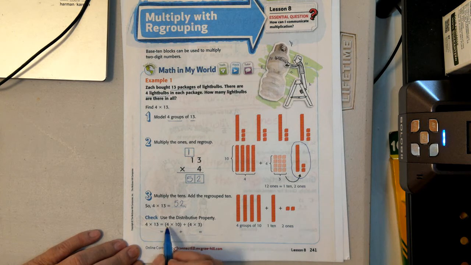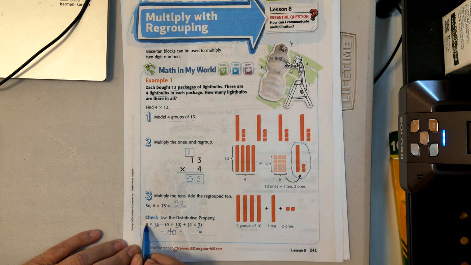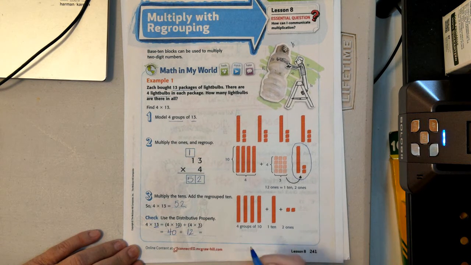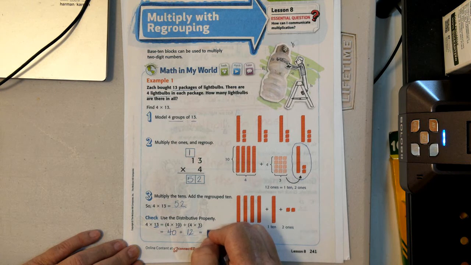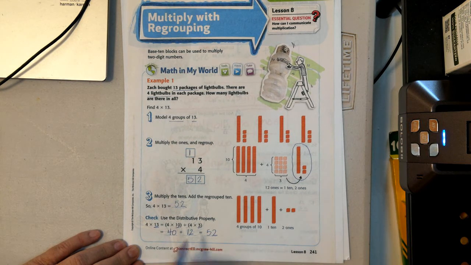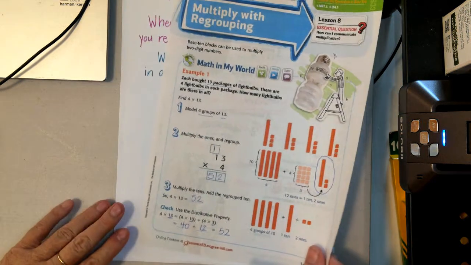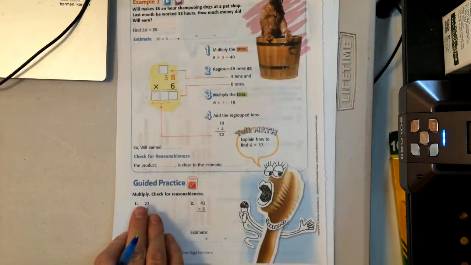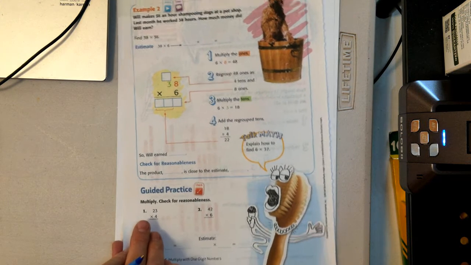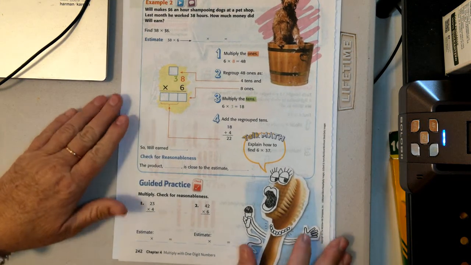All right, we're going to use the distributive property to check. Okay, we would break this 13 up here to have a 10 and a 3. Then I would go 4 times 10 is 40, and 4 times 3 is 12, and I would get 52 when I add those together. Okay, now that's the mommy-daddy method. We are going to do it again right here.